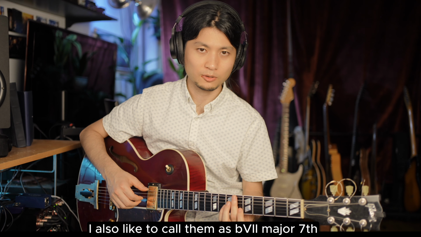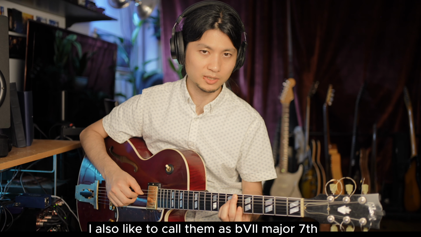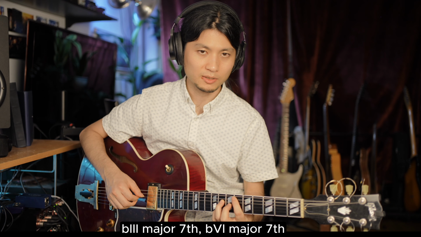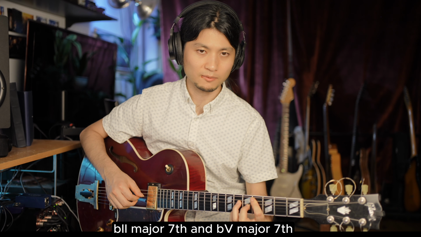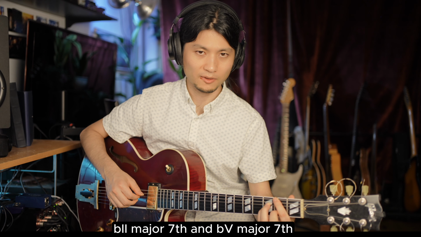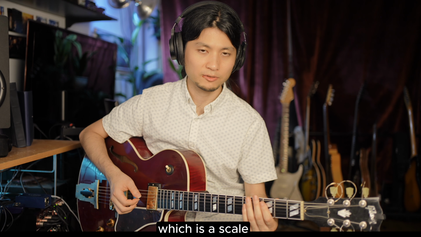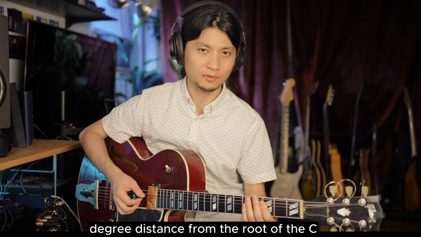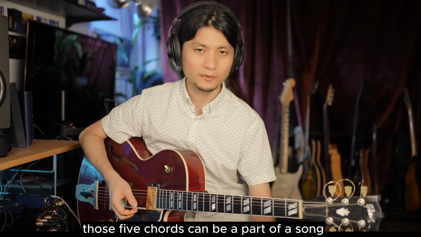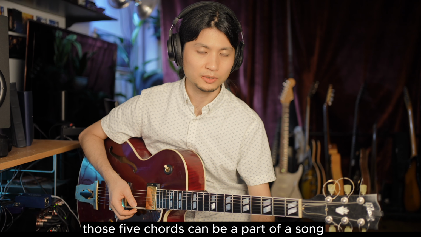I also like to call them flat 7th major 7th, flat 3 major 7th, flat 6 major 7th, flat 2 major 7th, and flat 5 major 7th, which is a scale degree distance from the root of the C. Those 5 chords can be a part of a song.